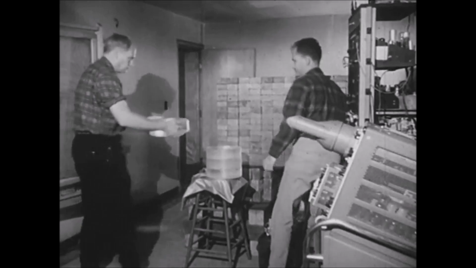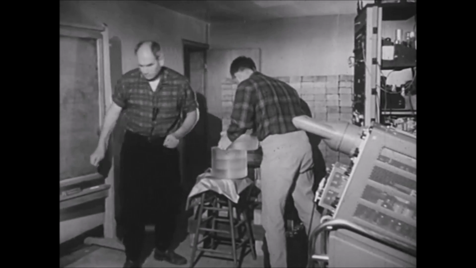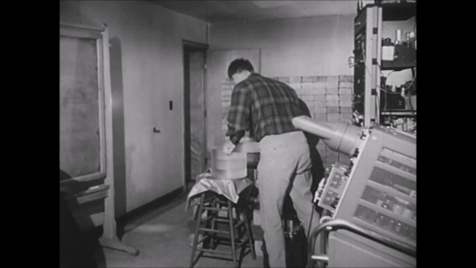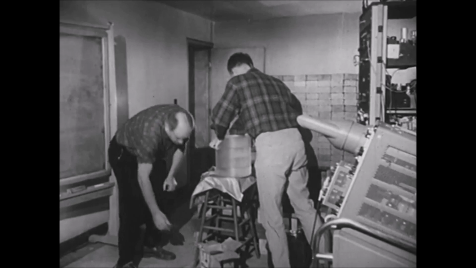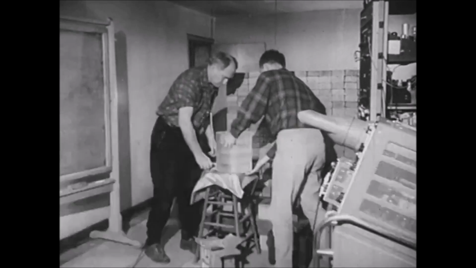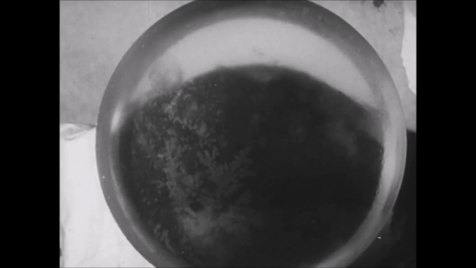Could I have the top piece of plastic, Dave? Here you are. Thanks. Here's the photomultiplier. That clear enough? Oh, yeah. I can see through it nicely.